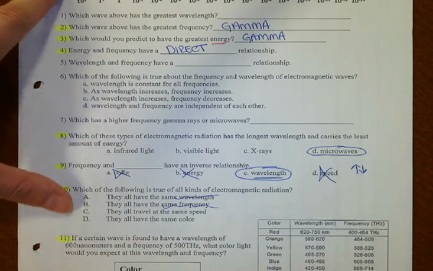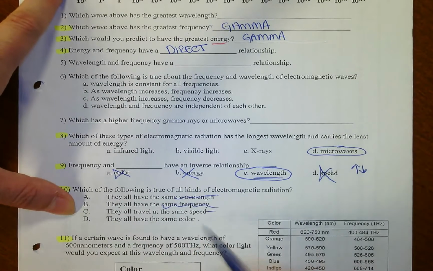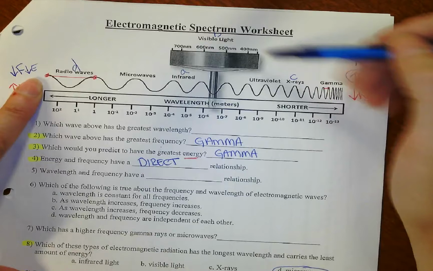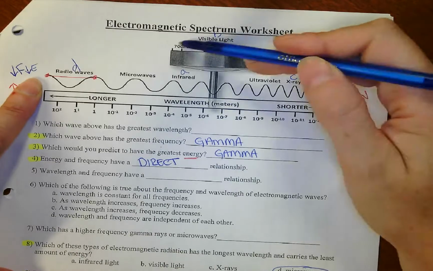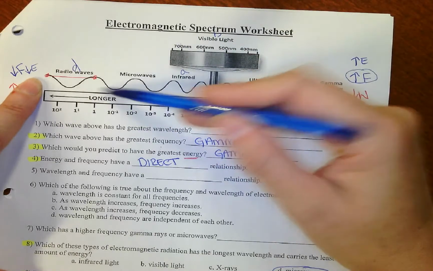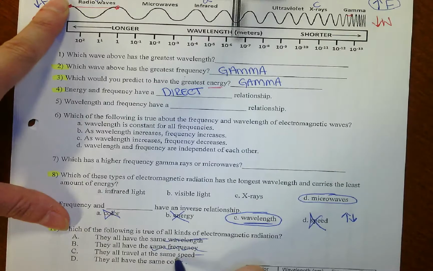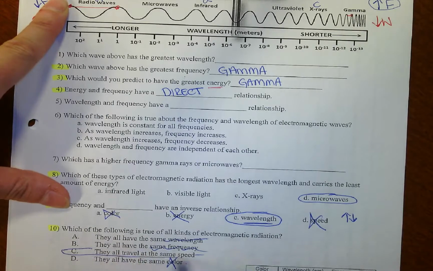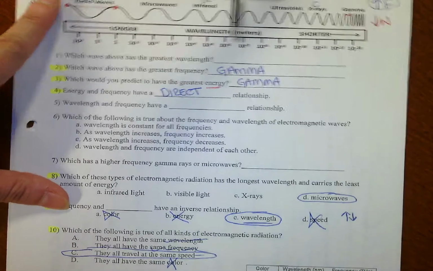They all travel at the same speed, maybe. They all have the same color. Well, this would be like purple. This would be like red. These ones don't even have color to our eyes. So no. C is our answer. They all travel at the speed of light. Okay.